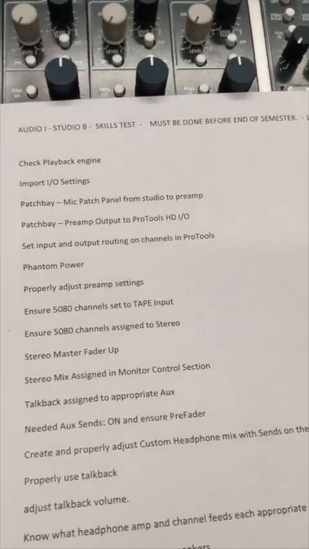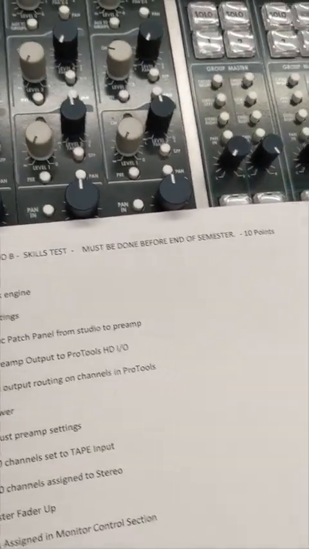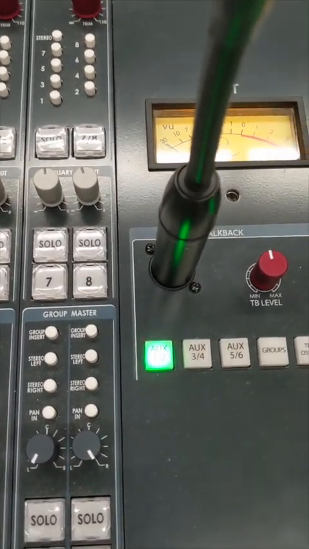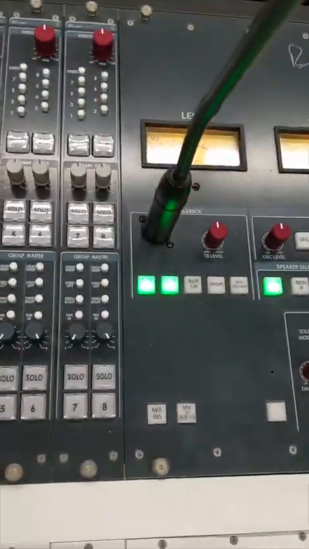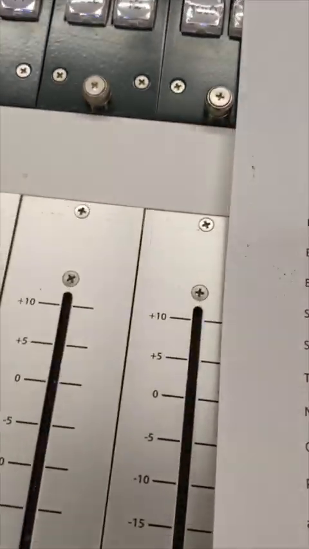Let's keep going here. Talkback assigned as needed. If you're using the talkback to aux 1, 2, you need to make sure that's hit. I think it's just smart to make sure aux 1, 2 and aux 3, 4 are set. That way you're sending to both headphone amps at the same time, both the ART and the PreSonus.